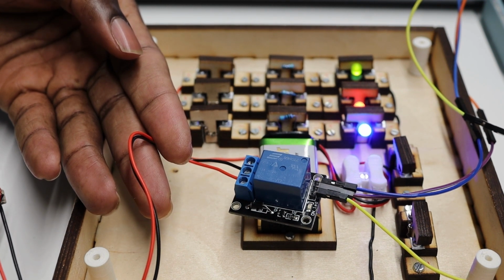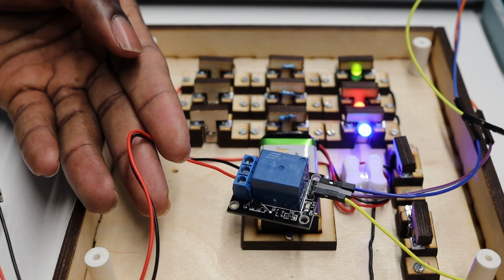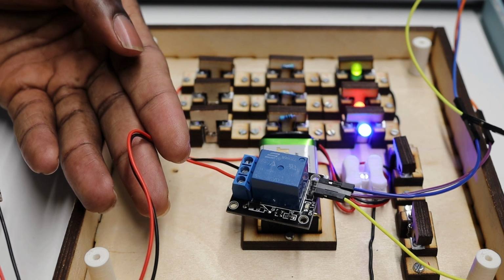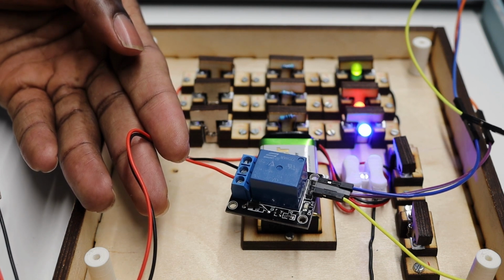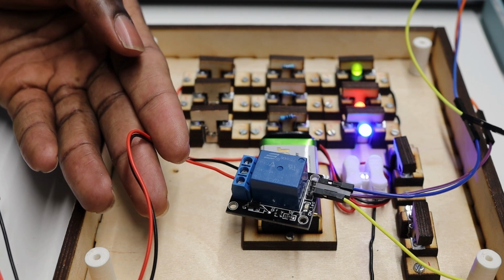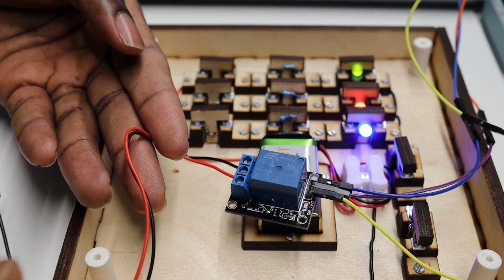So now, for example, we want our LEDs to give light for a certain period of time, go off for a certain period of time, and give light again at a certain period of time. So it's like an on and off switch. Now, let me show you how that happens.